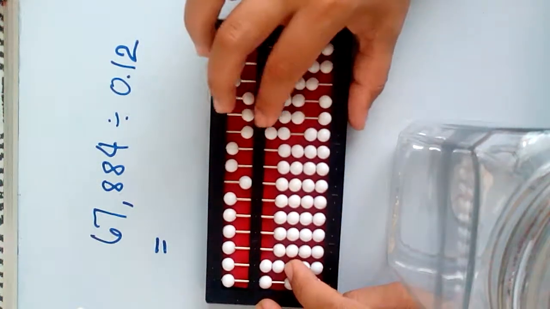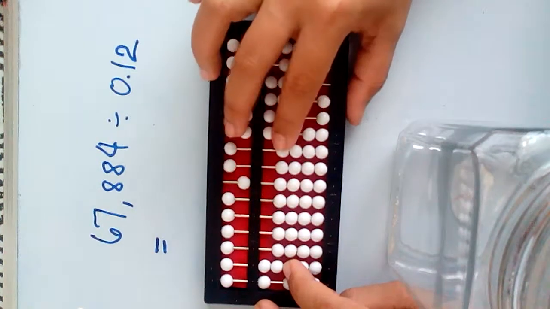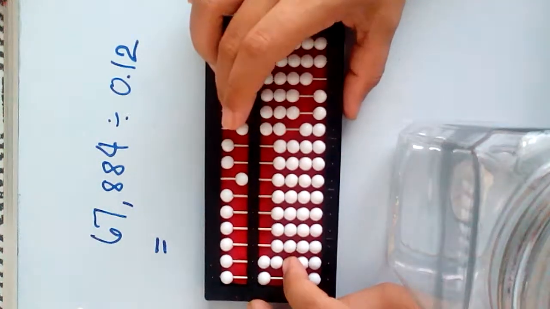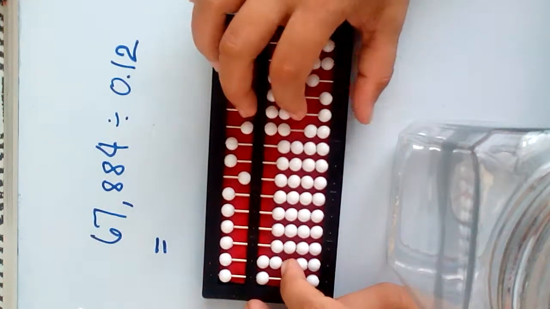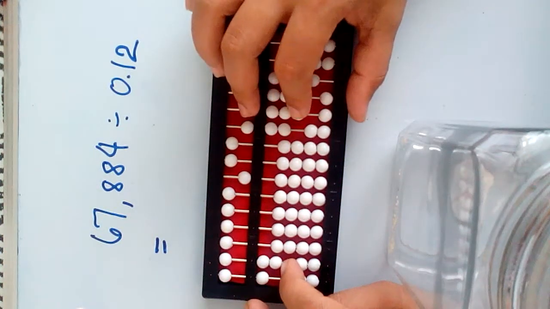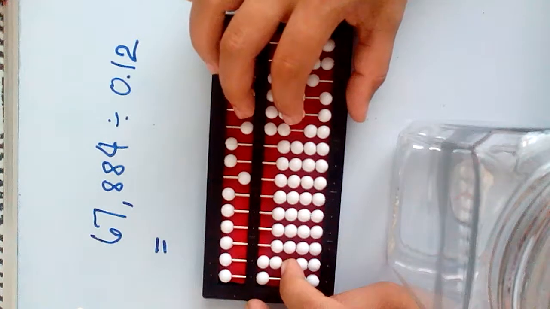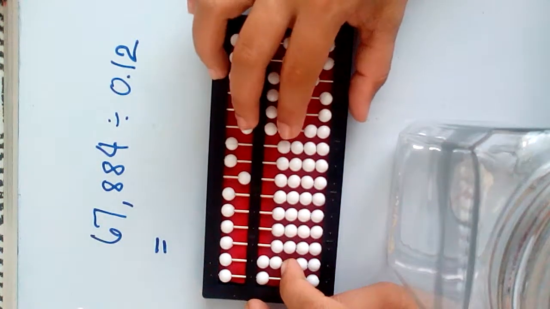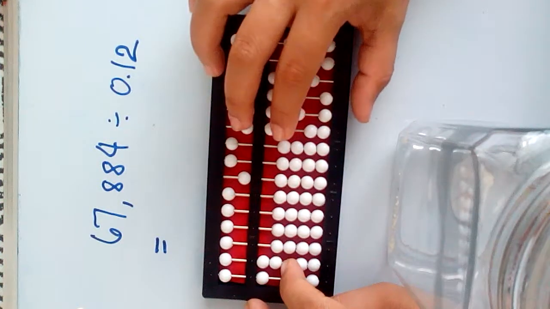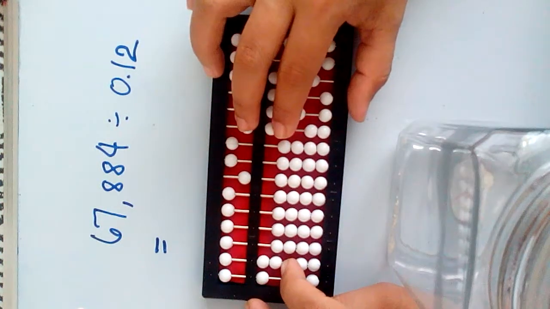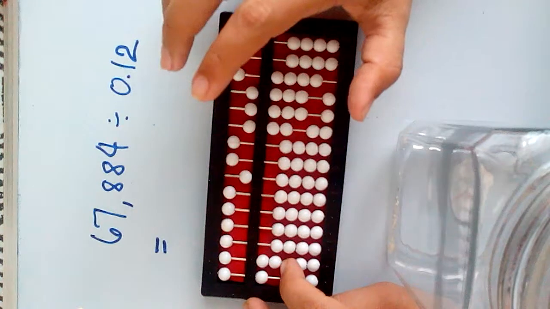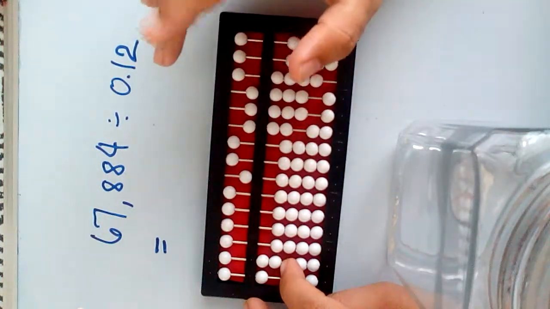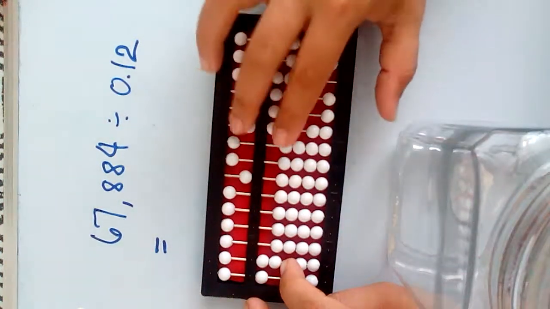So 78. 78 divided by 12. How many 12 in 78? If you could not find the right quotient right away, you can do the skip counting by 12: 12 times 1 equals 12, 12 times 2 equals 24, 12 times 3 is 36, 12 times 4 is 48, 12 times 5 equals 60, 12 times 6 equals 72.